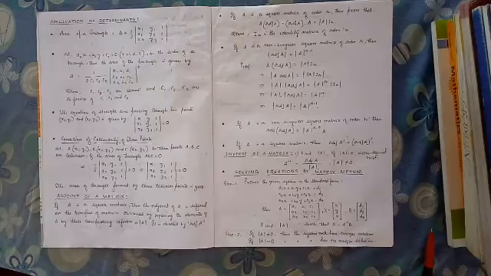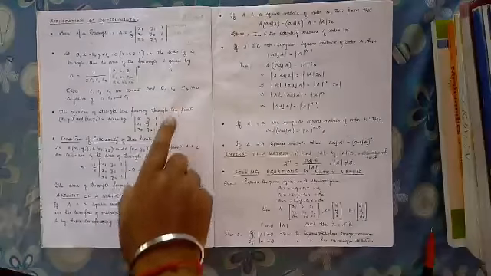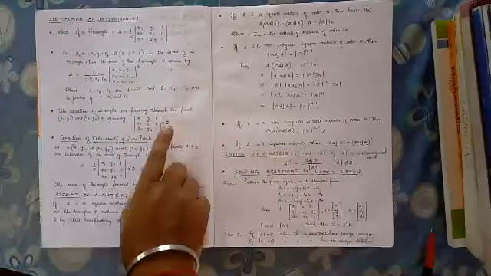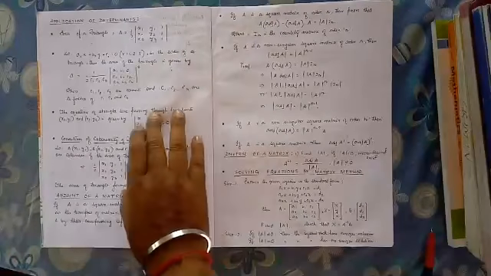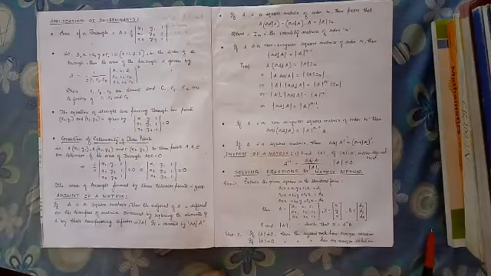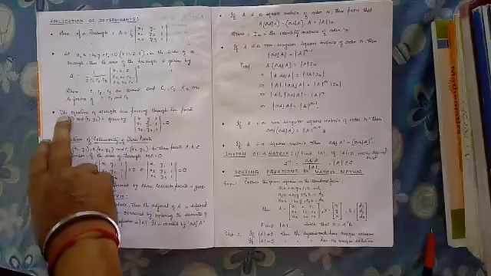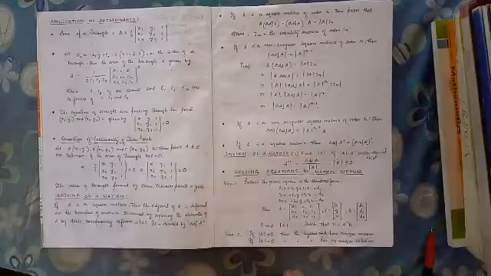The equation of a straight line passing through 2 points x1, y1 and x2, y2 is given by the determinant x y 1, x1 y1 1, x2 y2 1 is equal to 0. We will get the equation of the straight line passing through the 2 points x1, y1 and x2, y2.